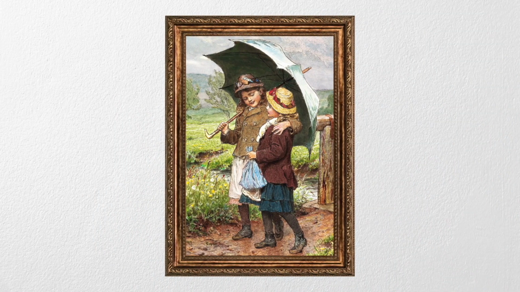I'm at an art gallery. I'm checking out some local artwork. Look at this one. The description reads, "A young girl smiles and holds an umbrella to shelter her little sister from the rain. They're wearing neat, old-fashioned clothes."